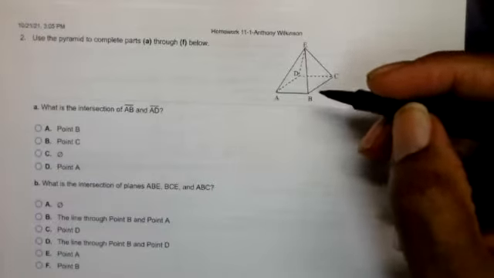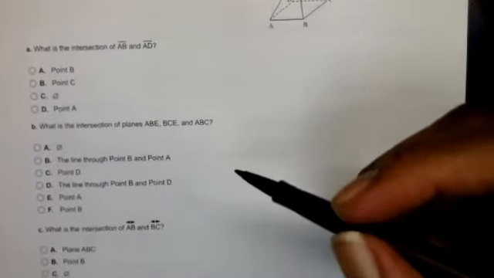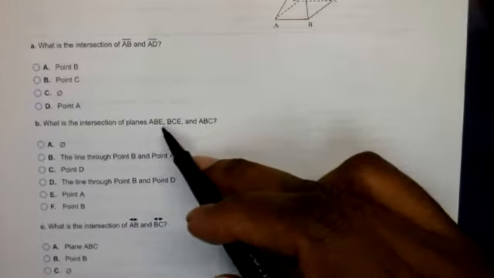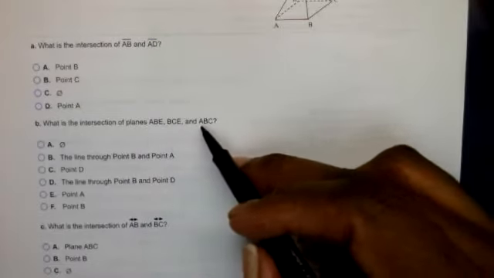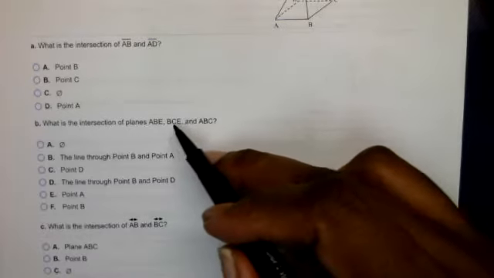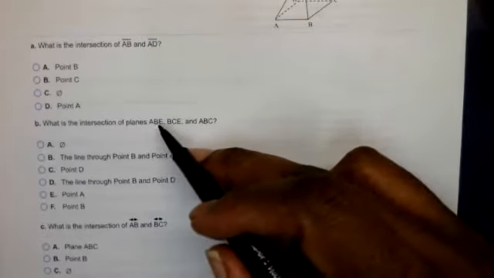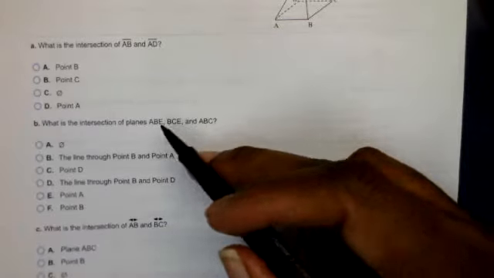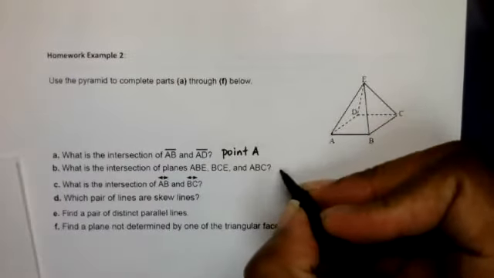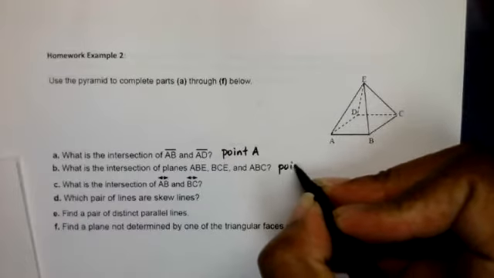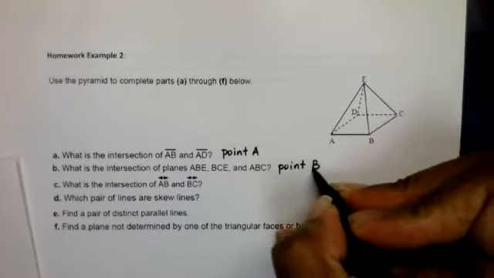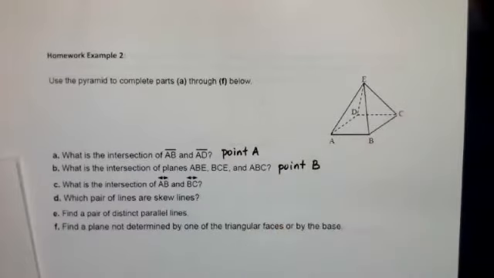By looking at the answer choices, that's just going to be point B. And by the way, if you look at it, B is included in all three of those, so it must be point B. That's the intersection of those three planes, ABE, BCE, and ABC.